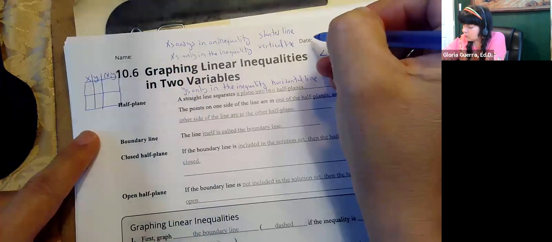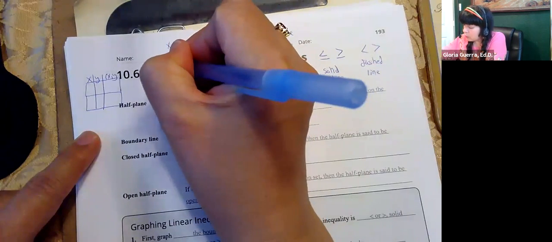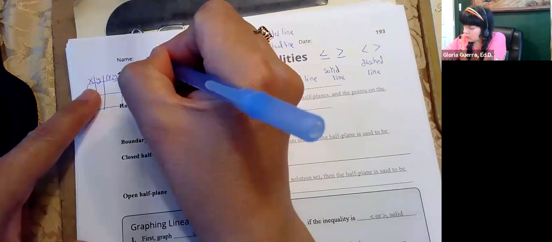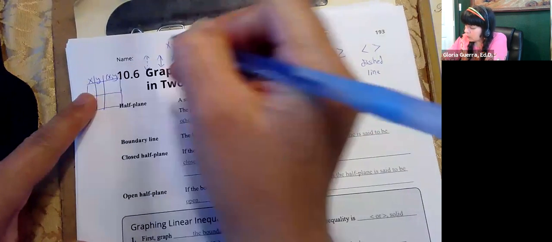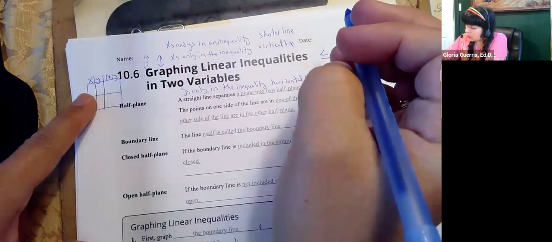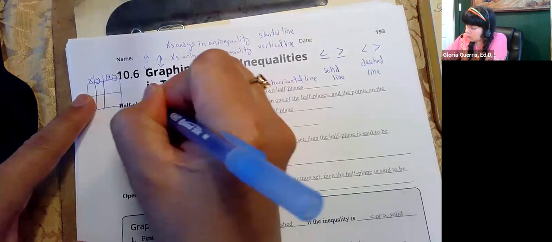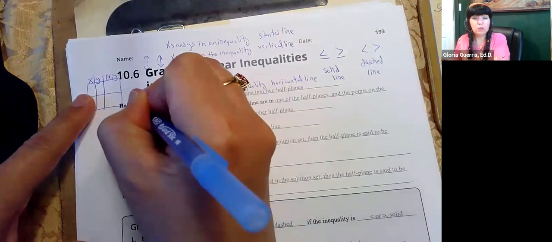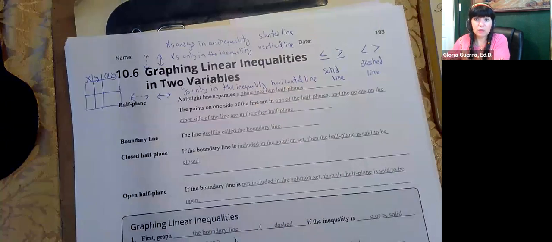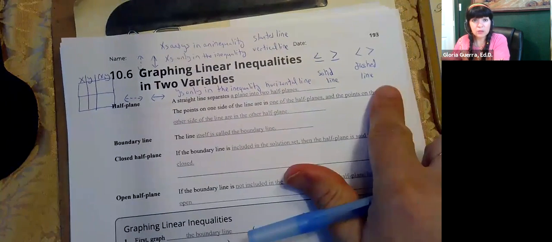So vertical lines look like this, or it could be broken, right? Dashed. Horizontal lines look like this, or it could be dashed, right? If it doesn't have the underscore, it could be dashed. Let's keep that in mind.